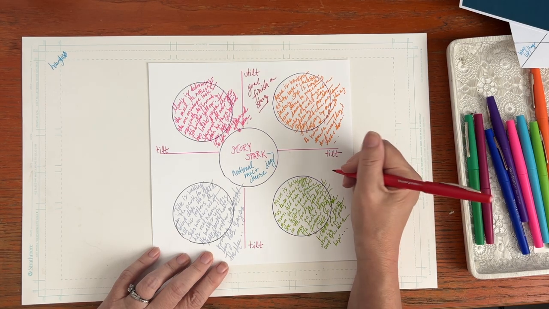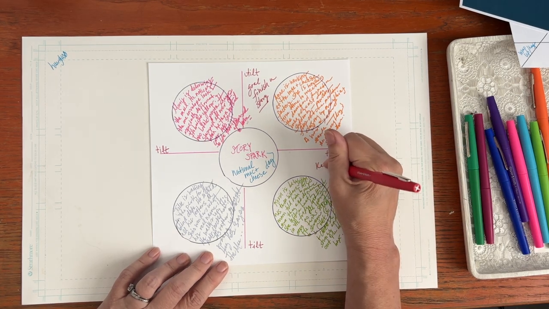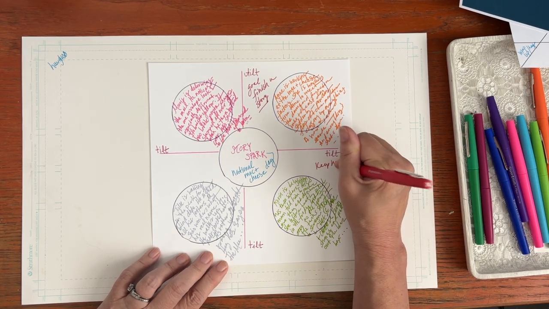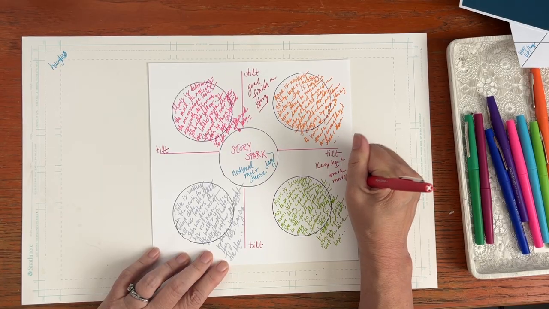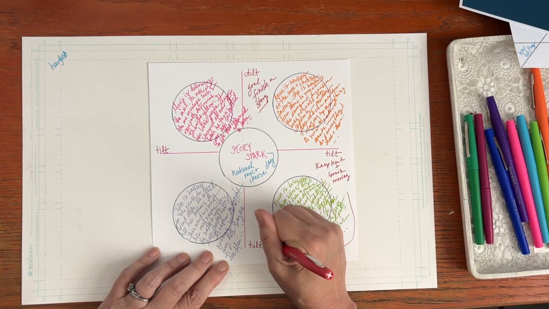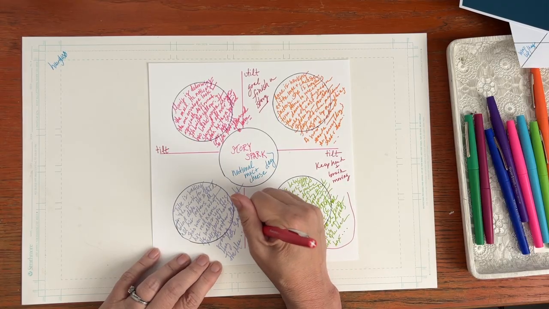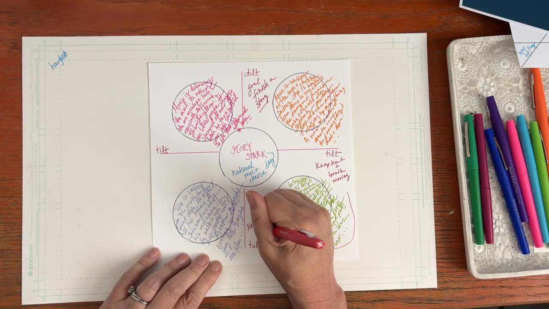And how do we finish a story? We want to keep our hand and our brain moving. And how do we do that? We keep going.